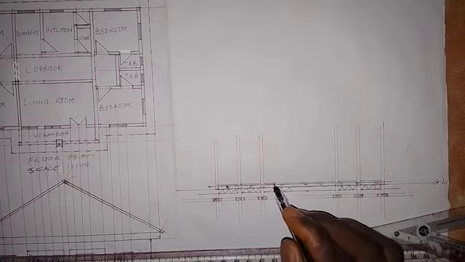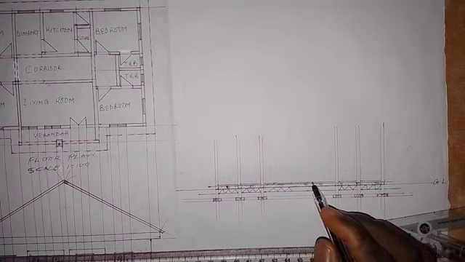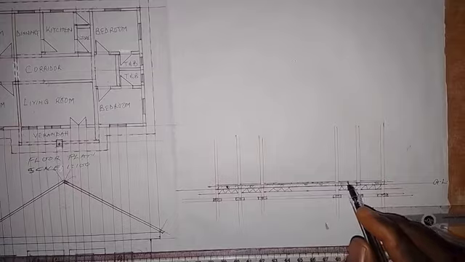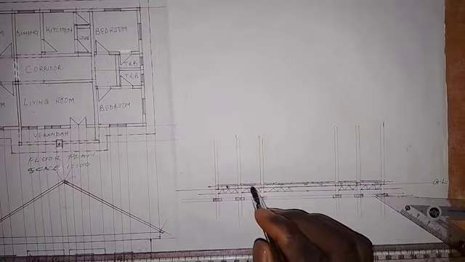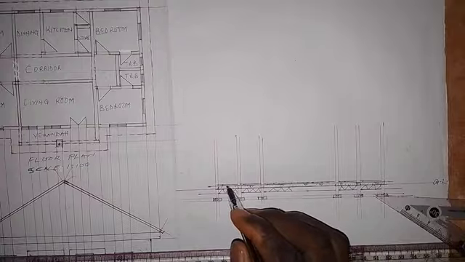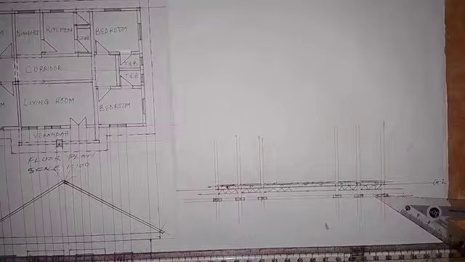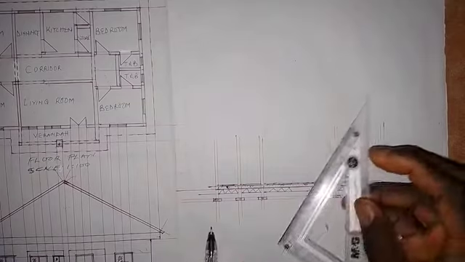So you just shade it a little bit. Alright, so here we have the screed. It looks tiny or small because of the scale that we are given.